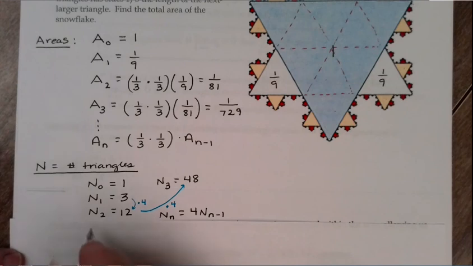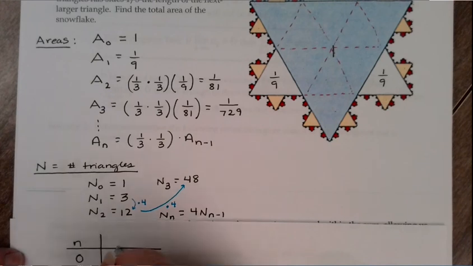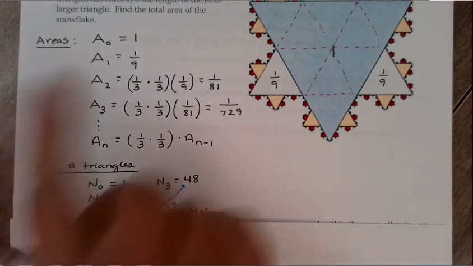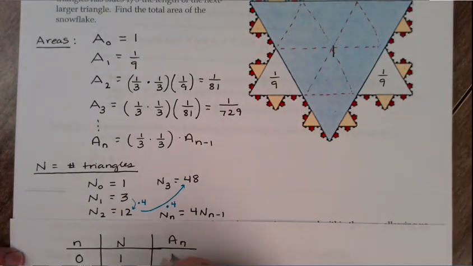For an n of 0, the number of triangles was 1, and the area of that triangle was also 1. And so I have one triangle with area 1 for a total of 1.